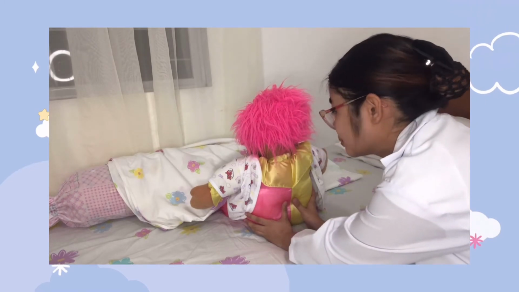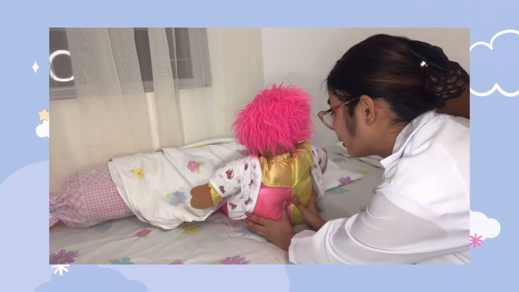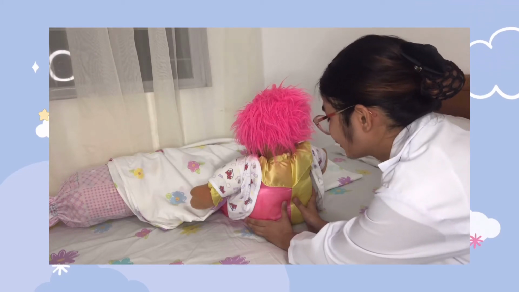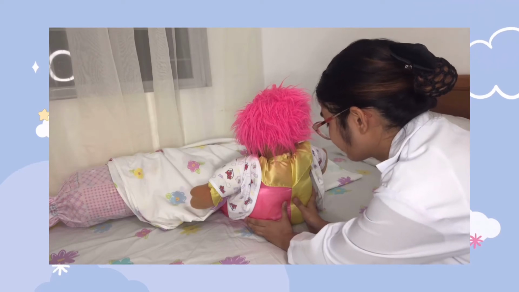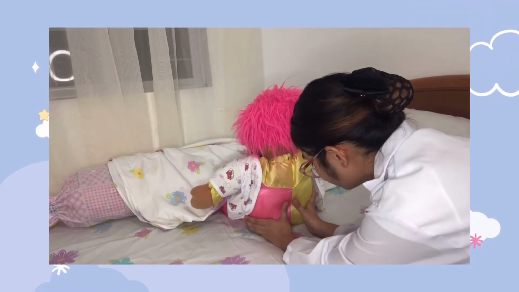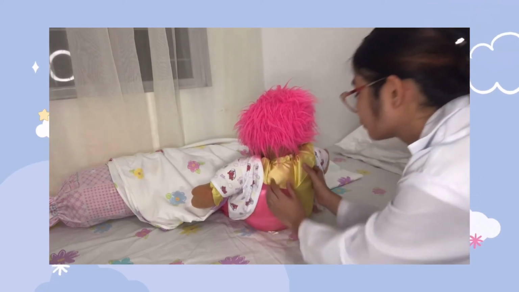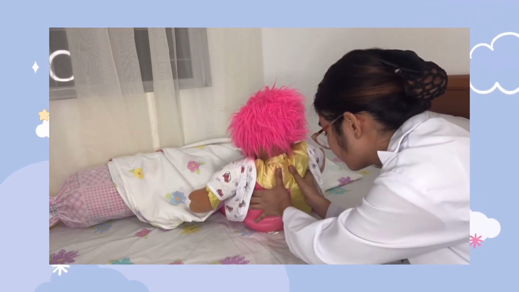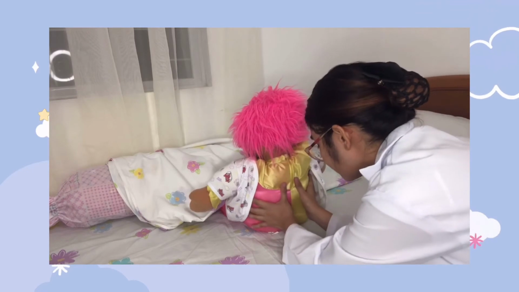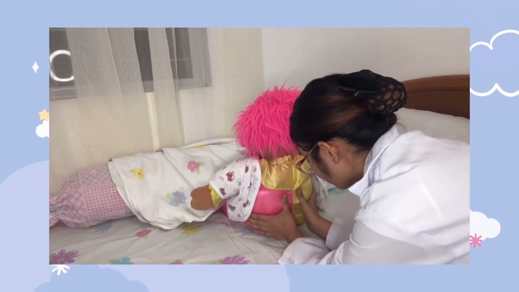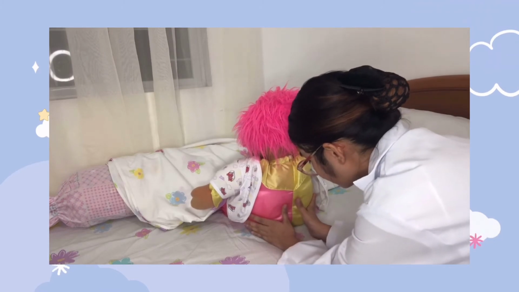So, may sasabihin po ang mga salita. Paulit-ulit po sabihin ng mga salita. Sabihin niyo po, blue moon, blue moon. Diretso lang po. Blue moon, blue moon, blue moon. Next, you're going to percuss the thorax.